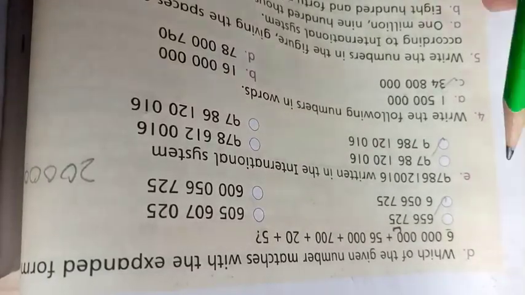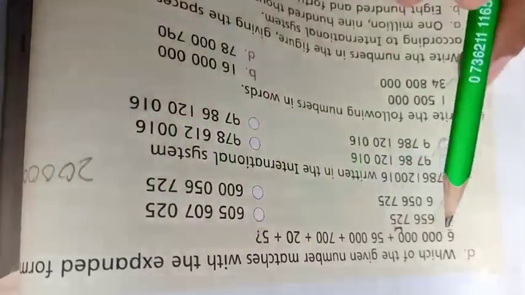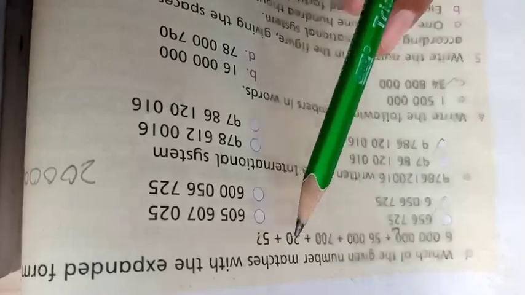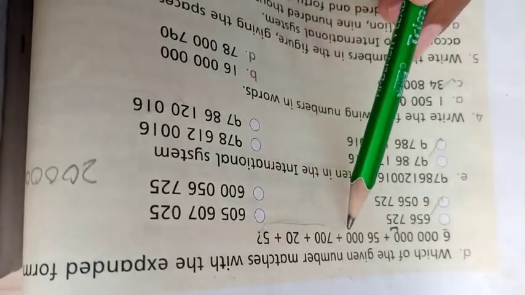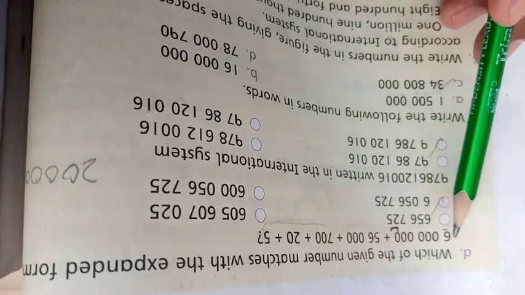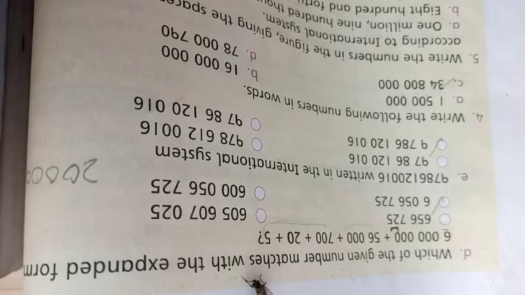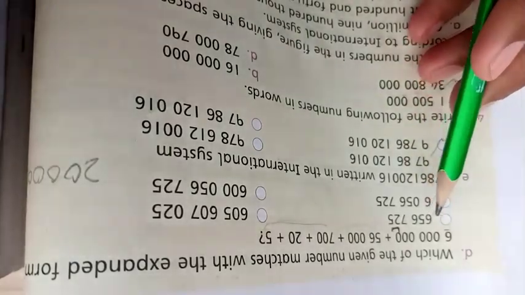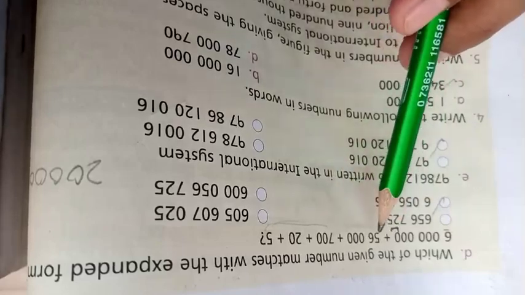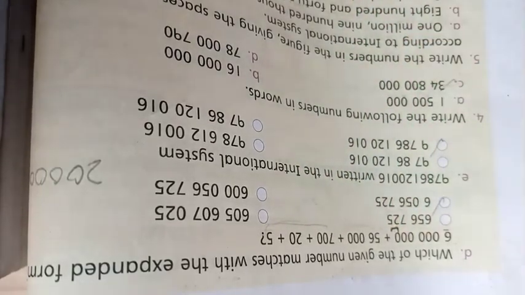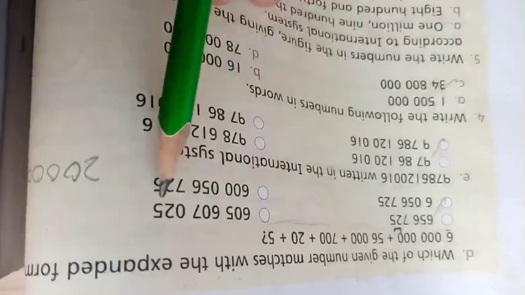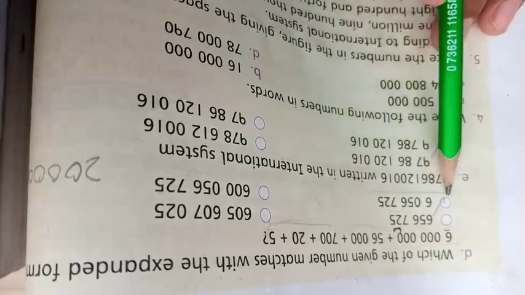So move towards the next one. Which of the given numbers matches the expanded form? Now we can see that this is units, tens, hundreds. This one is our unit part, and it's 56,000. This one is our thousand part, and this one is our million part, because 1 million has 7 digits. So let's see the options. 656725 is not true, because we see two different parts here, and 6 million is another part. So we cannot write the number in this form, so it is not true. This one is true, C is true.